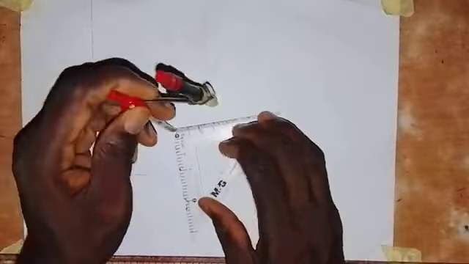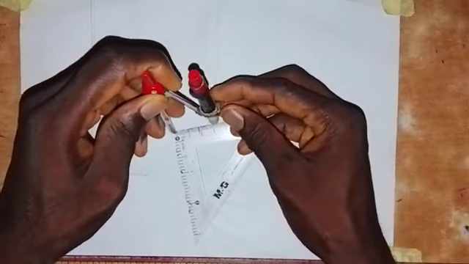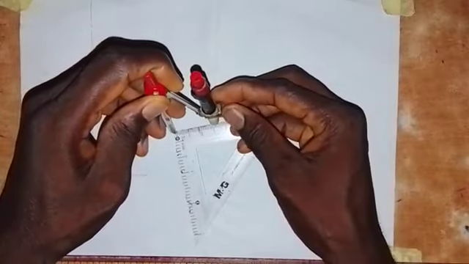The next thing that we are going to do, the diameter that we are given is 64 millimeters. We divide 64 by 2, and that will give us 32 millimeters. So we take a measurement of 32 millimeters. This is 32 millimeters. So put the pin here and then draw a circle like this, okay? Then this circle, we are going to divide it into 12 equal parts.